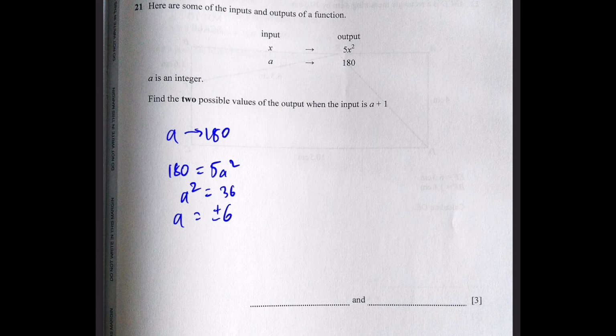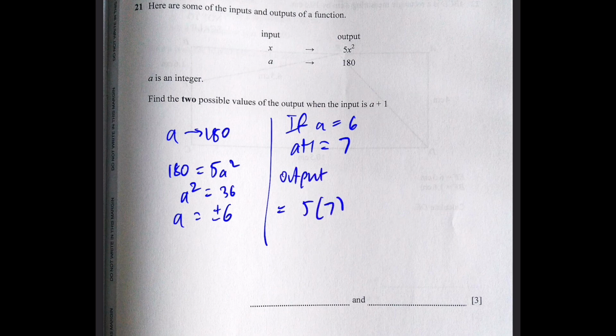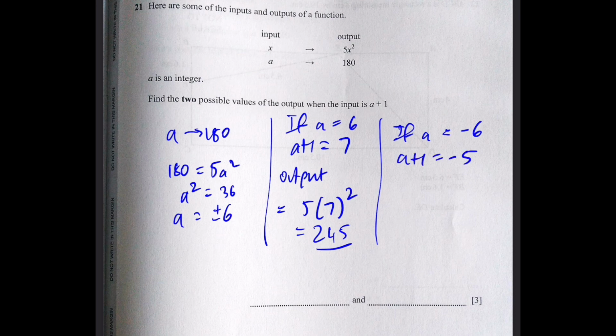So if a is equal to positive 6, then a plus 1 equals 7. And the output equals 5 times 7 squared, which is equal to 5 times 49, which is 245. And then if a is negative 6, then a plus 1 equals negative 5. And the output will be 5 times negative 5 squared, which is 125. That's our answer, 245, 125. Let's go to question 22.